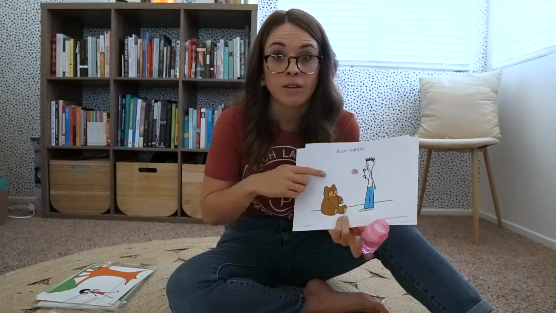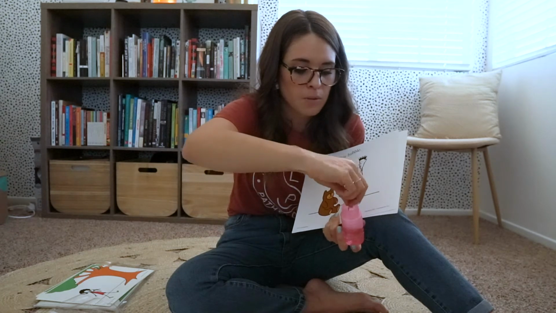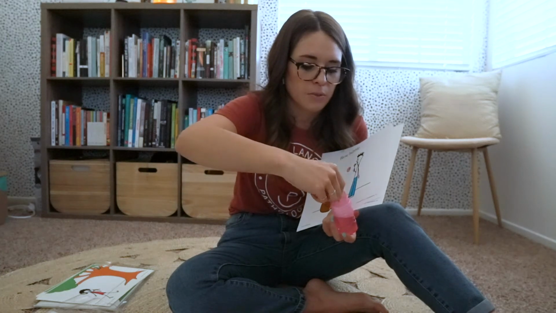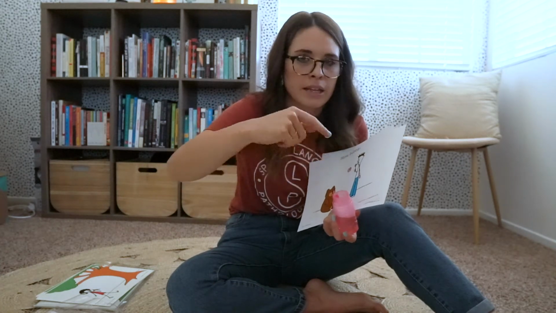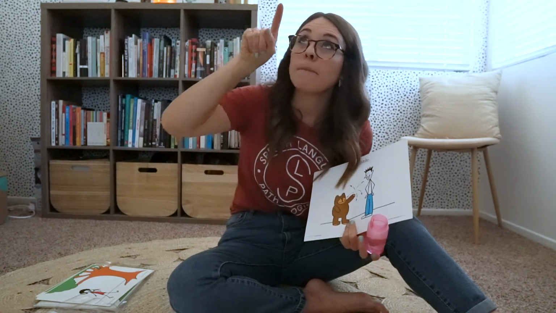Blow bubble. Next we blow bubble, and then I'll blow my bubble. Now you've got to be really quick with the timing, guys, because then we're going to pop the bubble. So you might have to blow the bubbles a couple times, but you get the idea. I'm not actually going to do this right here because it won't come out. Pop bubble. Last we pop bubble, pop, pop.